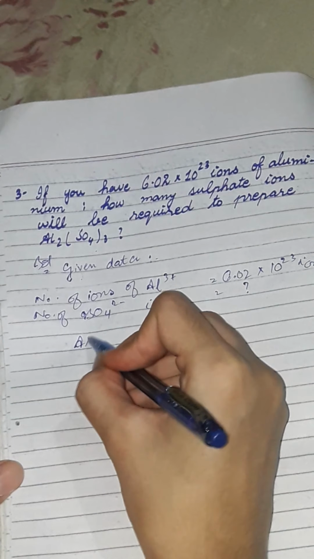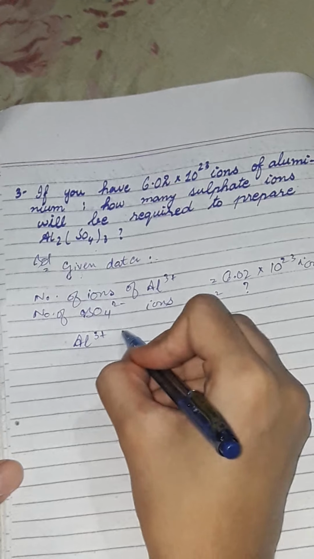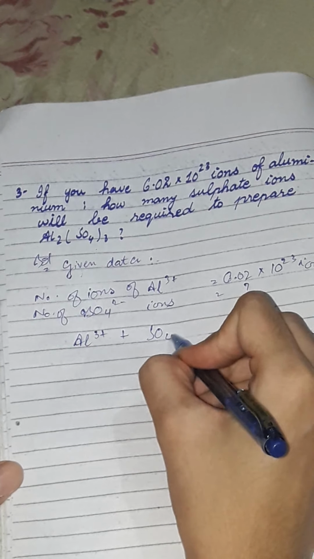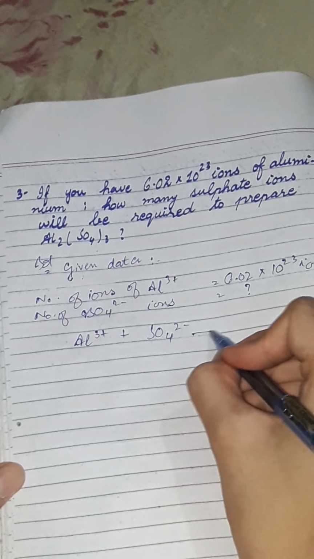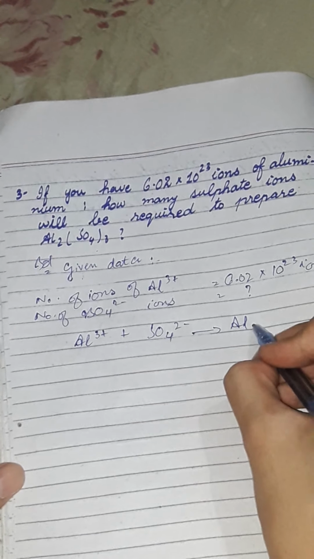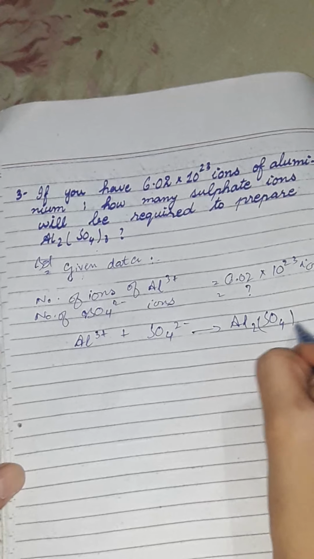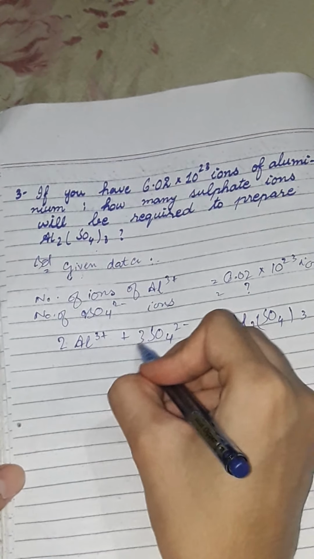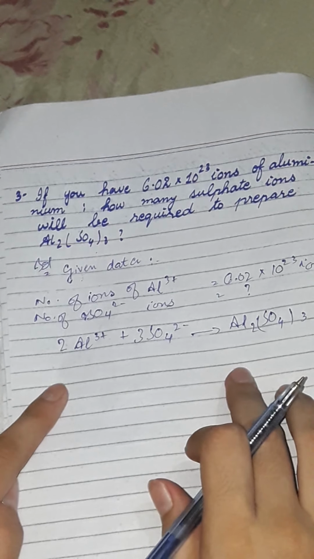It will be Al3+ and SO4 2-, giving Al2(SO4)3, and it is the balanced chemical equation.